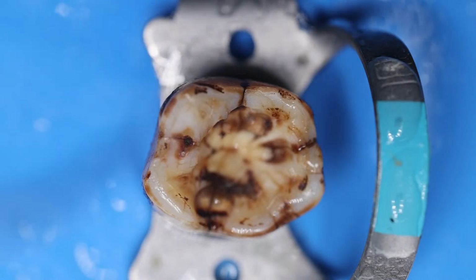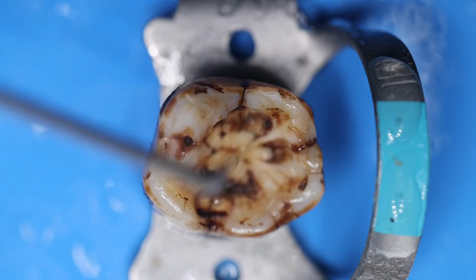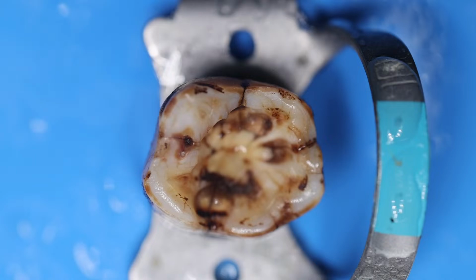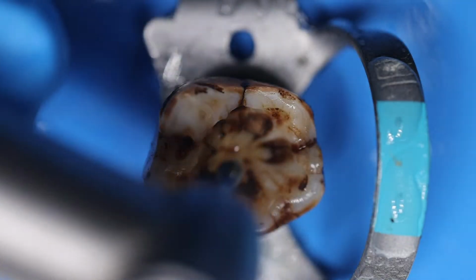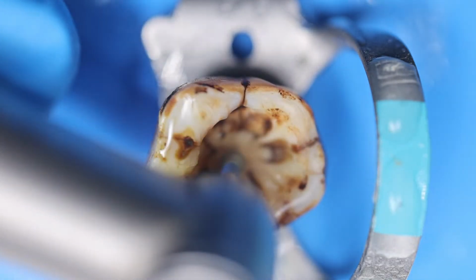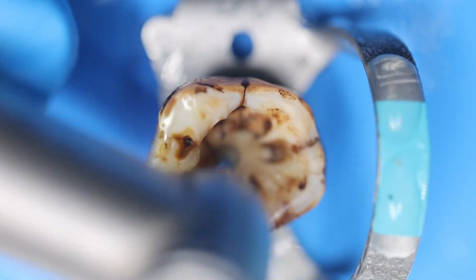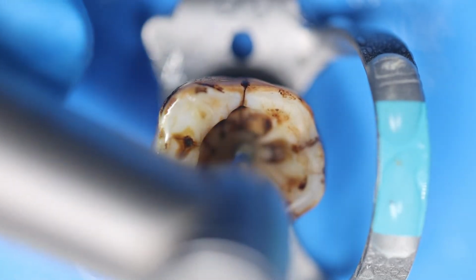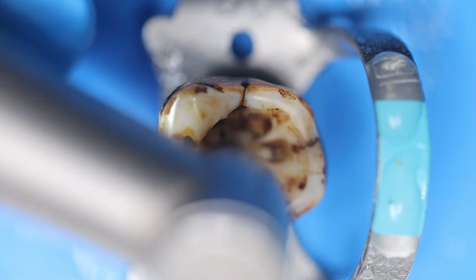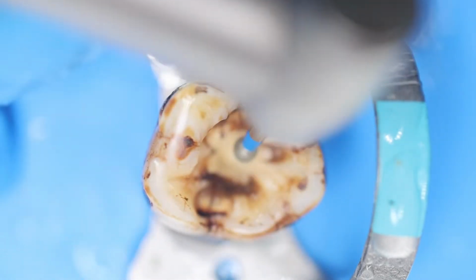Still we are at the center, so we are just creating a depth over here. This is the area where we are creating a depth. Go slowly. Do not just puncture one area. Just try to create a depth over here.